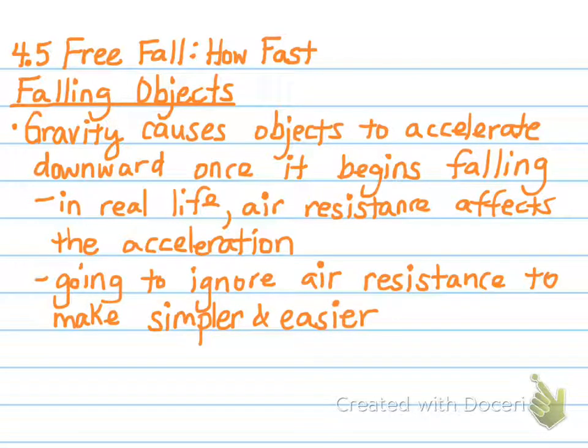If you discover you really enjoy this and you want more challenge, I'd encourage you to consider taking the physics class that's offered at Chip Hills High School every other year, because in that class you don't ignore air resistance. But because we're in applied physics, because we want simple math, we're going to pretend that air resistance doesn't exist. It's going to make our lives a lot easier.